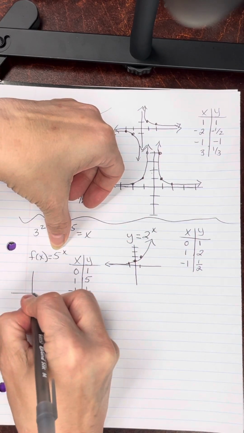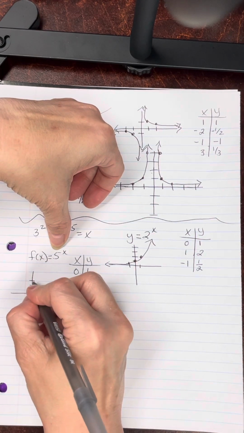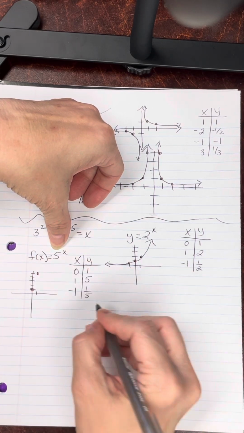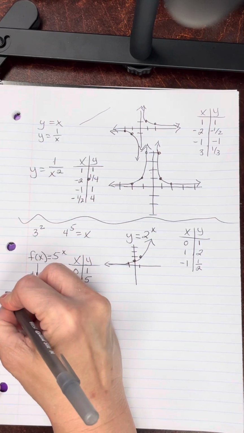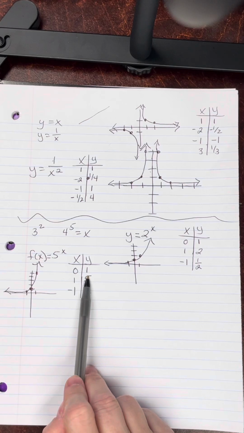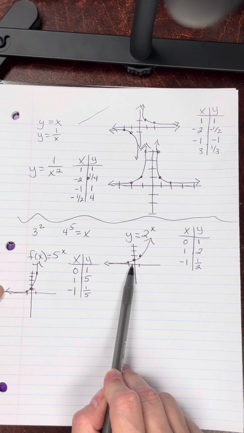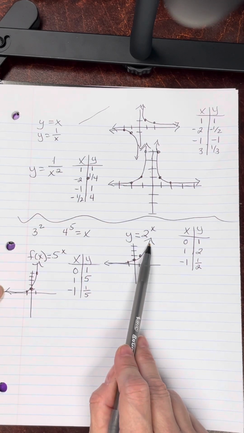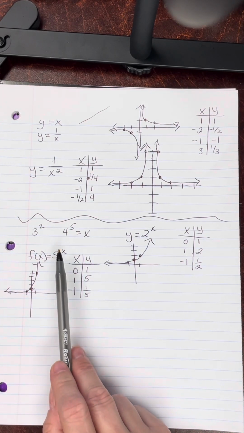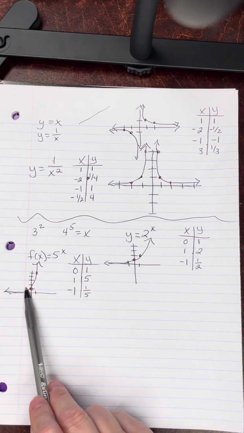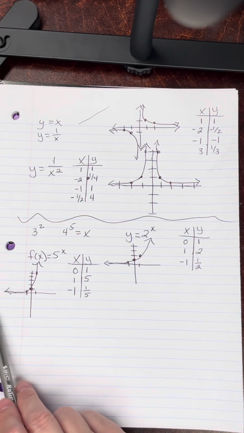The graph: 0, 1, 1, 5, and -1, 1/5, super tight already. So as my base gets bigger, how did the graphs change? I got tight to the x-axis very, very quickly, and the height goes much higher, much more quickly because the base is bigger. If the base were a fraction, the opposite would be true. It would spread way out, and this would have a wider gap here, and it would not go as tight quite so quickly.